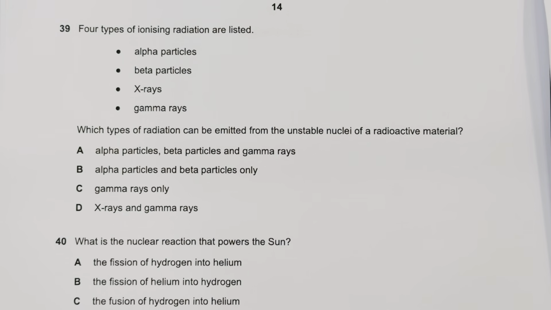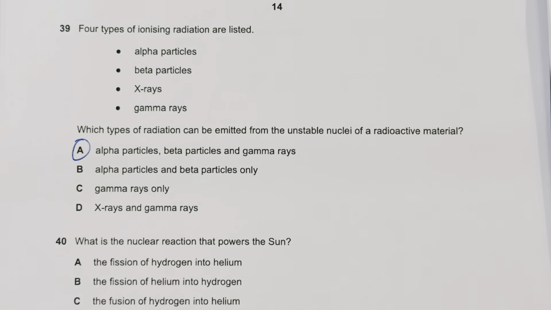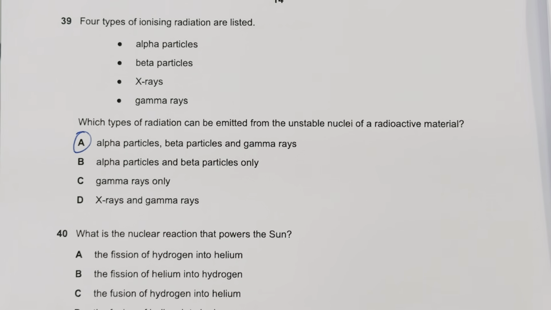Moving to question number 39. Four types of ionizing radiations are listed: alpha particle, beta particle, X-rays and gamma rays. Which type of radiation can be emitted from the unstable nuclei of a radioactive material? So we know that alpha particle, beta particle, and gamma rays are included, and X-rays are not included. Okay, moving to the last question, 40.